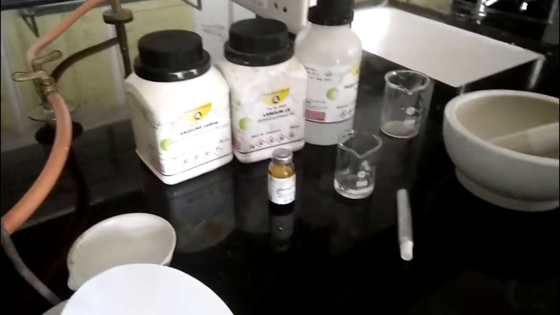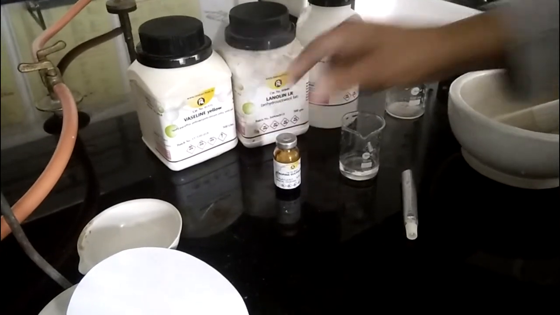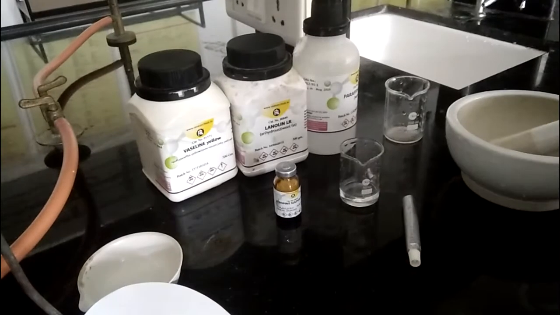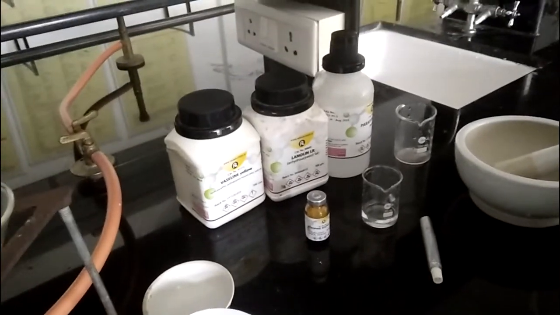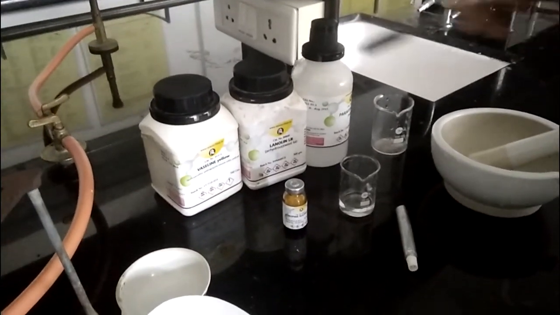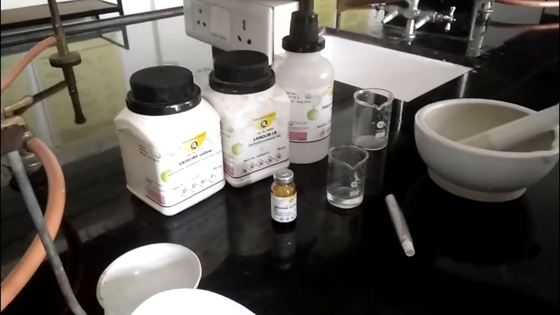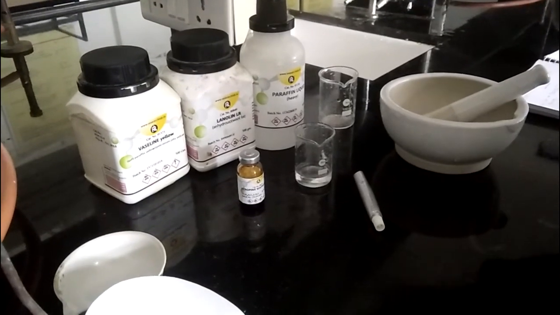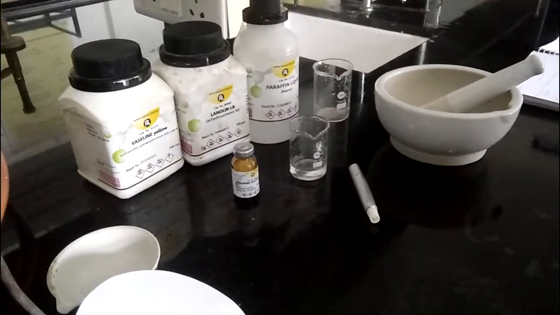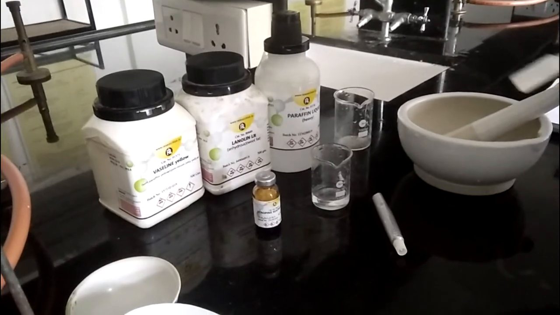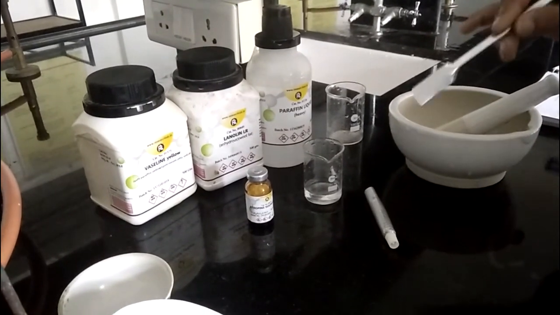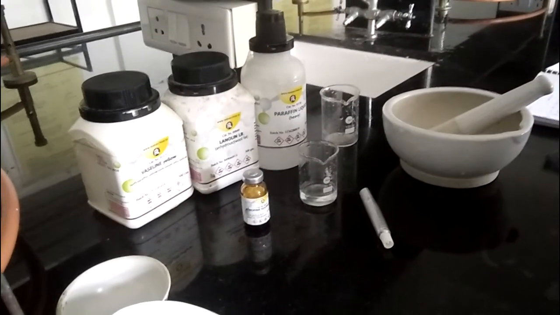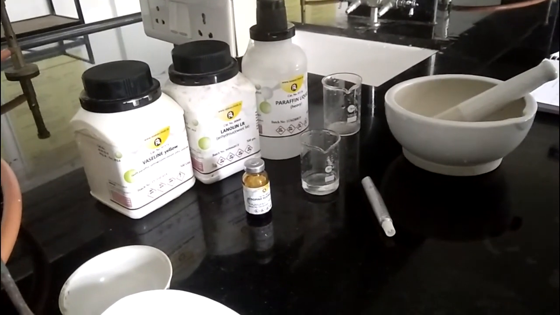In the chemical section, we require the atropine sulfate and sterile eye ointment base. Sterile eye ointment base can be prepared from yellow beeswax, lanolin and liquid paraffin. After making the sterile eye ointment base, we can add the atropine sulfate's water for injection into that, and finally our eye ointment is ready.